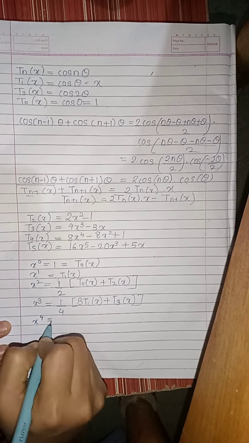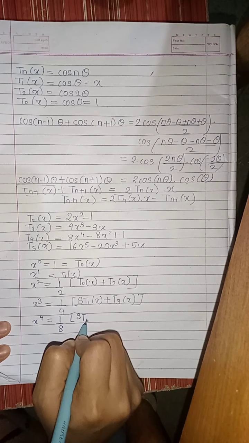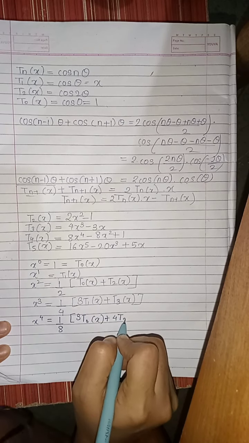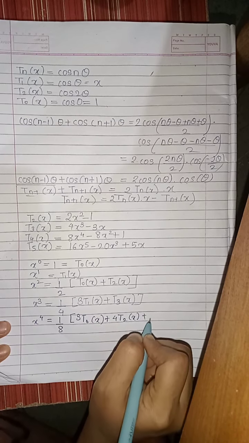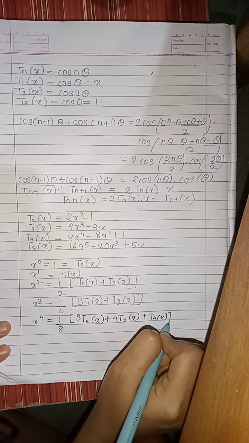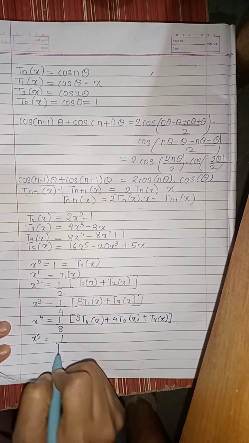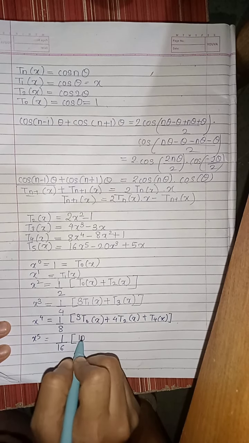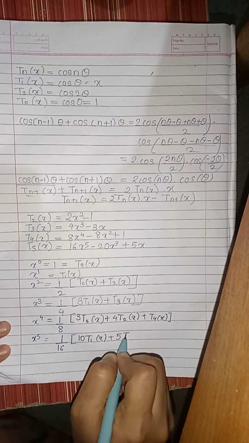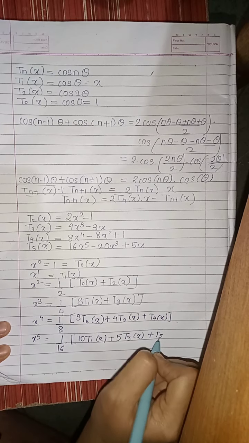X raised to 4 can be written as 1 upon 8 into (3 T0 of x plus 4 T2 of x plus T4 of x). X raised to 5 can be written as 1 upon 16 into (10 T1 of x plus 5 T3 of x plus T5 of x).